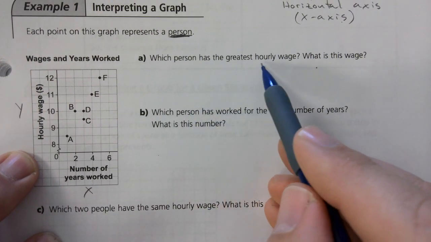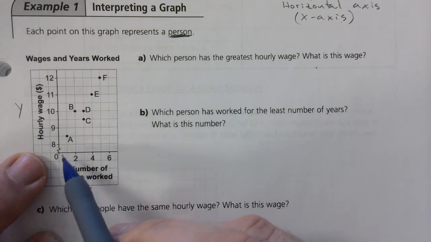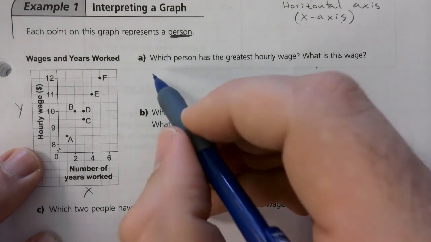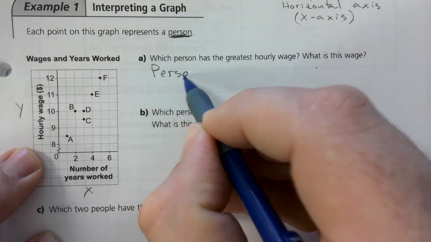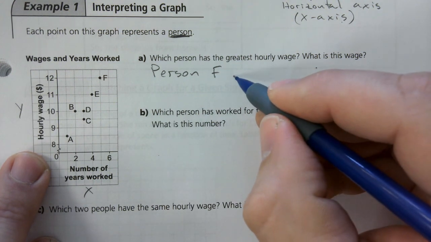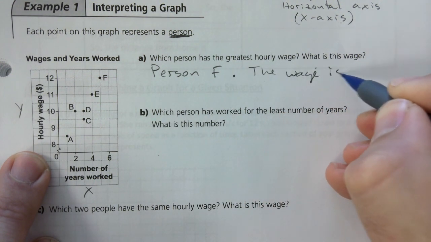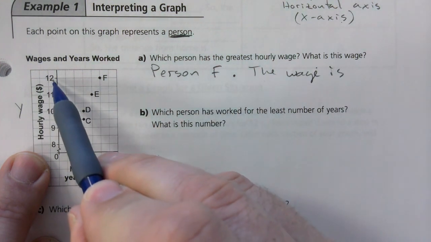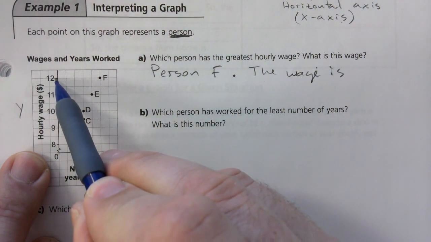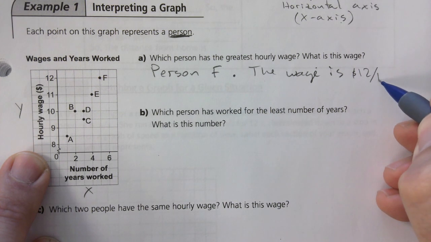So which person has the greatest hourly wage and what is the wage? So the greatest hourly wage would be person F. The wage is, and then we just read the graph, right? $12 an hour.